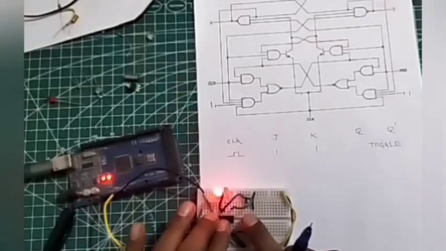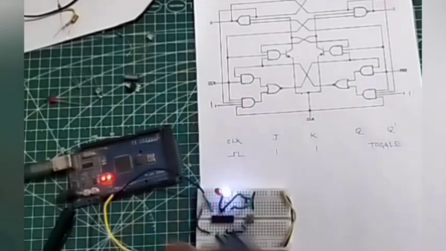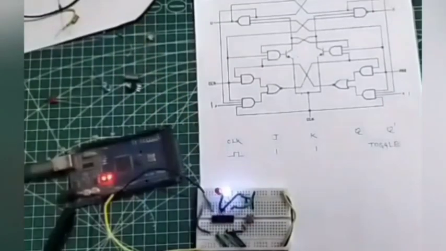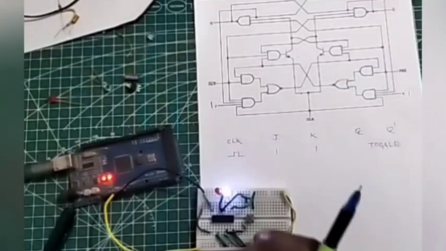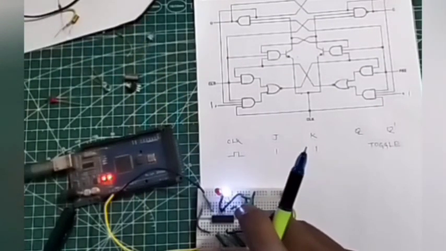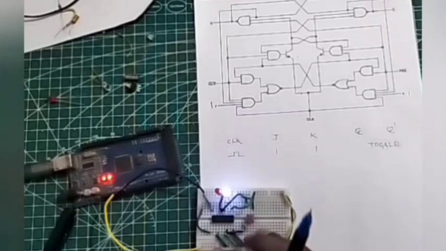So let's see what happened. Q, come on. This is what happened. Okay, sometimes the bounce is very much. So over this bounce I will add this small ceramic capacitor 0.1 microfarad.